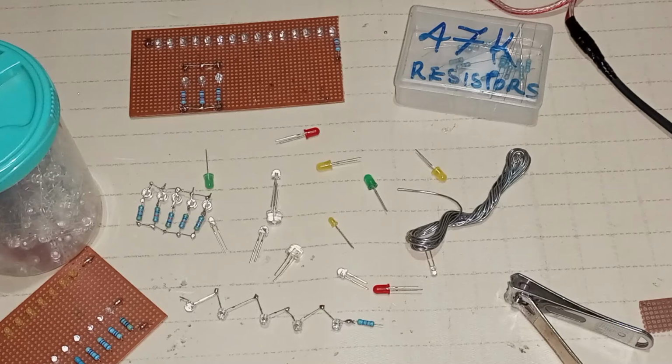In today's video, I want us to learn some basics about light emitting diodes, LEDs.